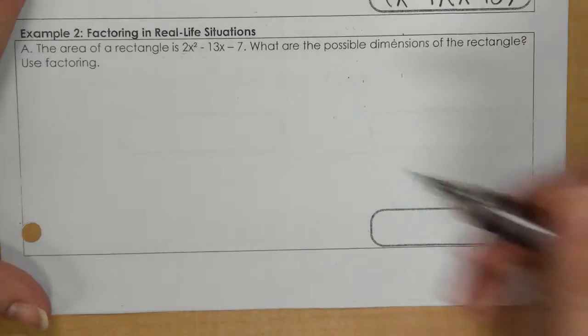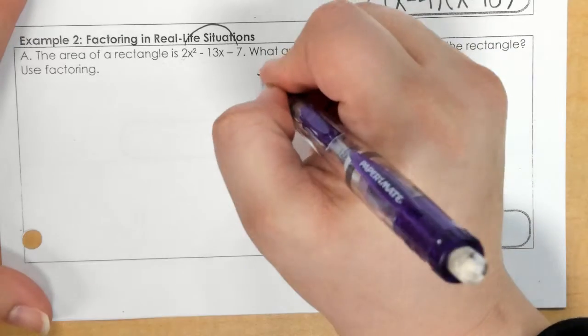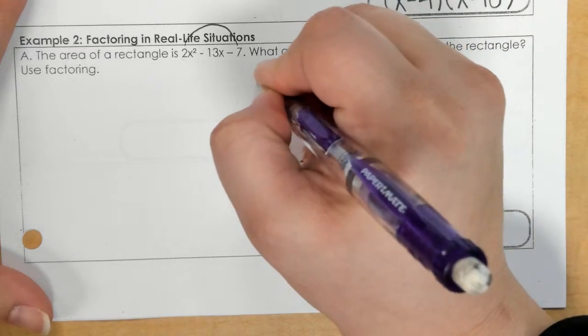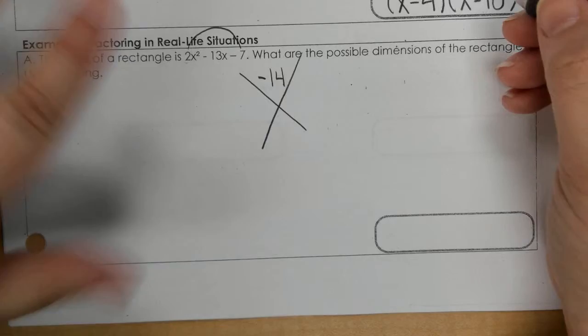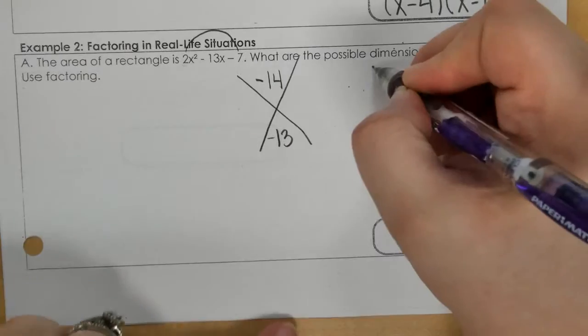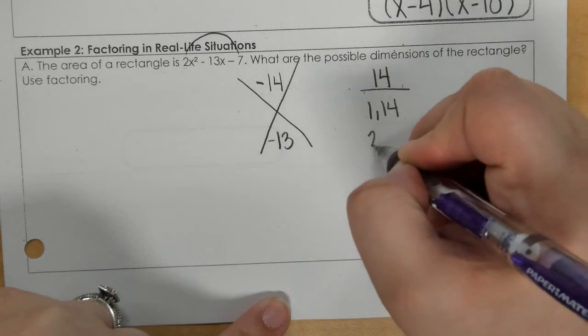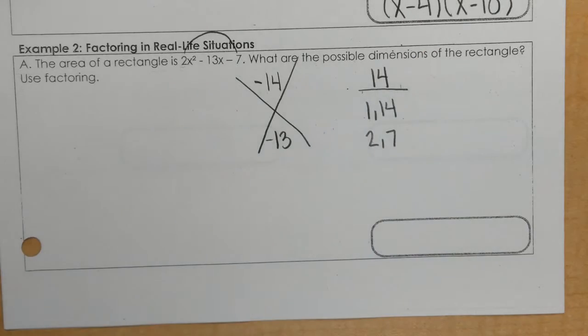So to do bottoms up, we're going to go ahead and multiply the first number times the last number. So that gives us negative 14. And we're still going to try to get to the middle number, negative 13. So the factors of 14 are 1 and 14, 2 and 7.